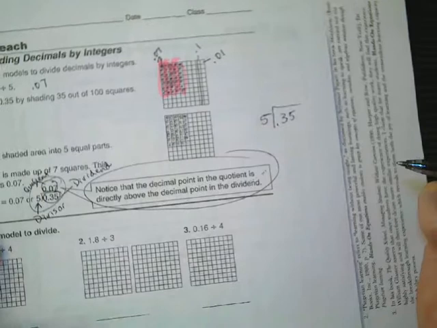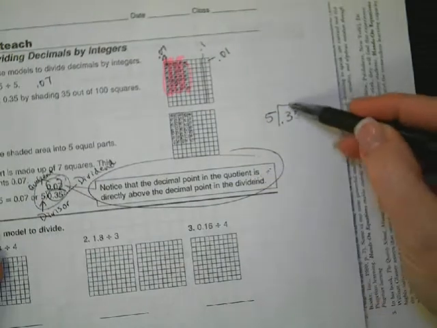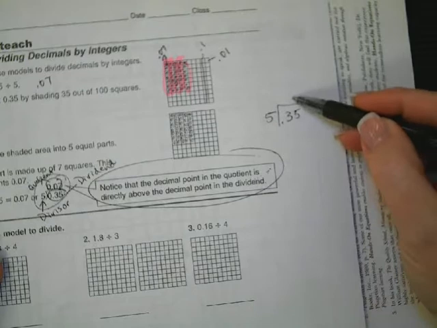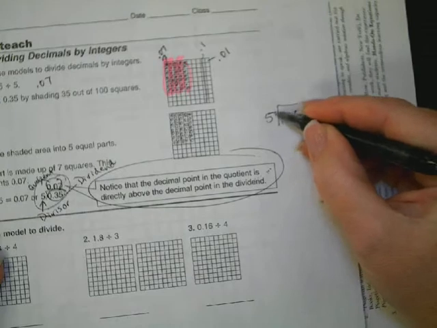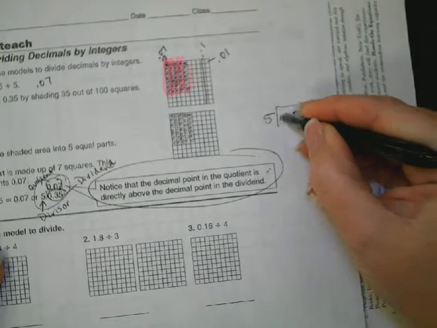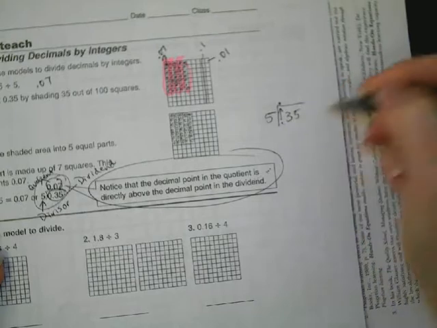All right? So this says that the decimal point in the quotient in our answer up here is directly above the decimal point in our dividend.